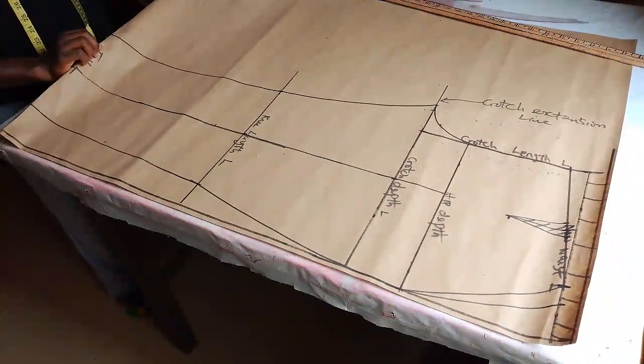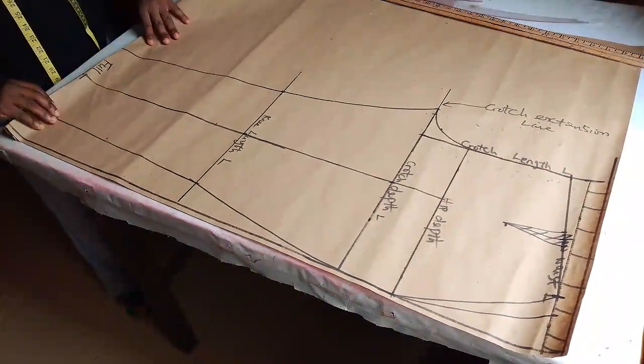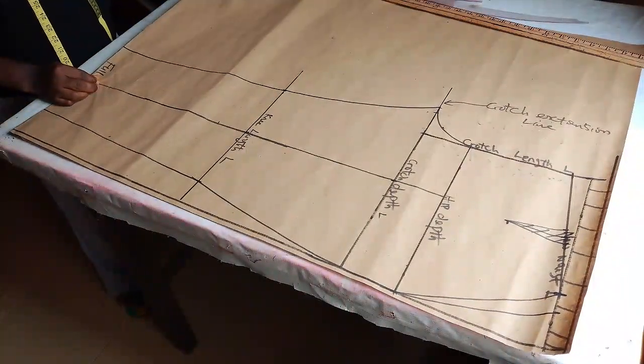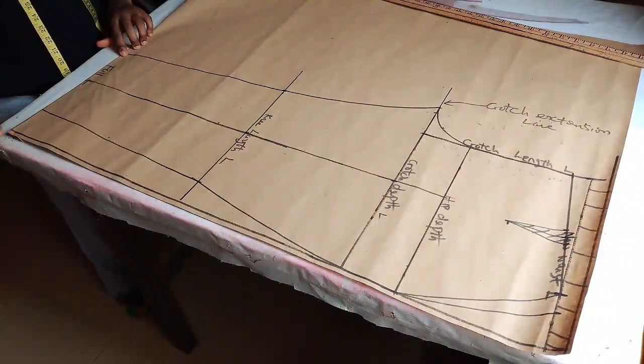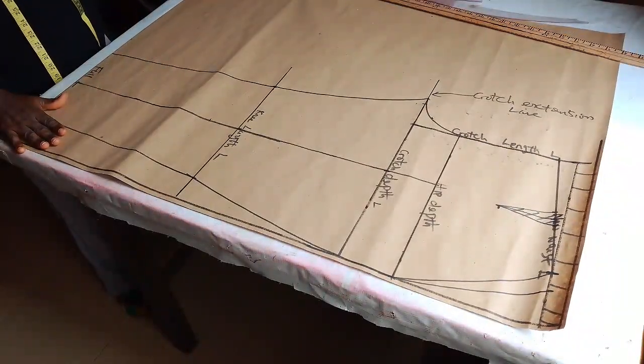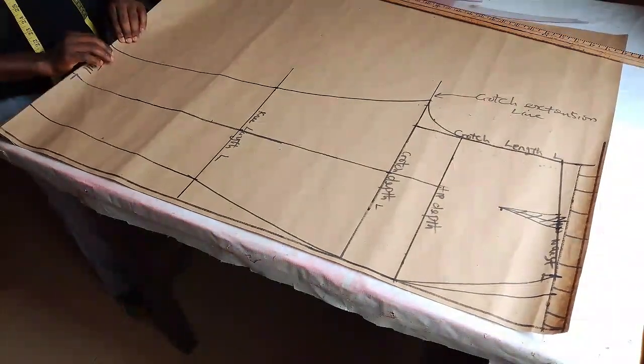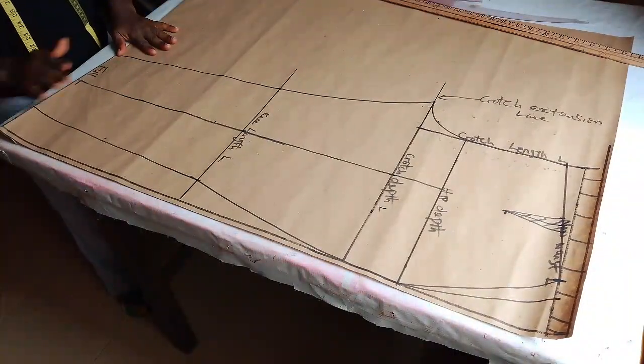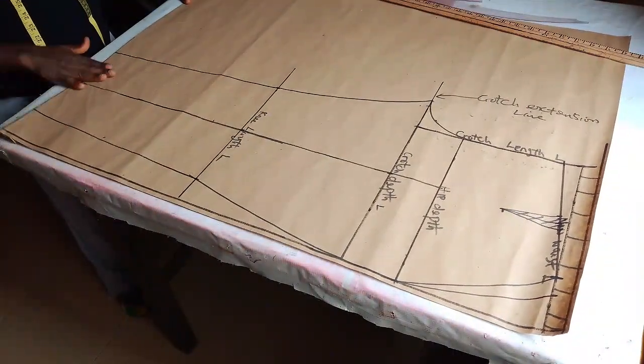So that you know the amount of folding allowance you can cut out. So there will not be any inconveniences while you are sewing it, okay? So this is how you do it when you are cutting it from either your pattern paper or from your fabric, okay? So this is what we'll be doing.